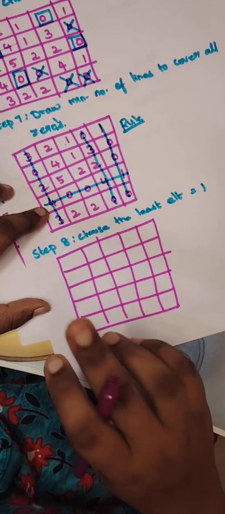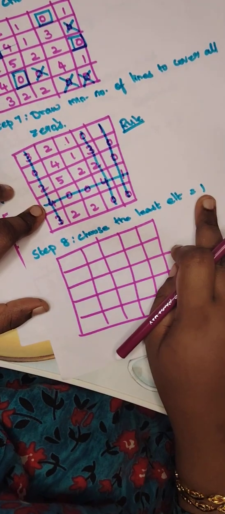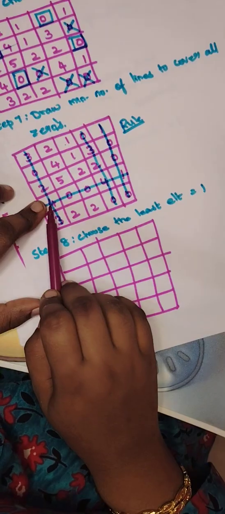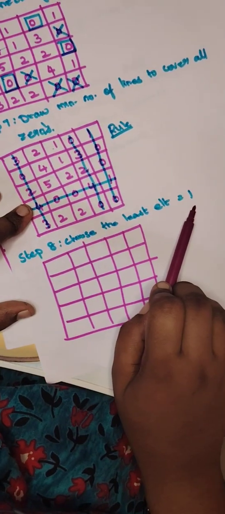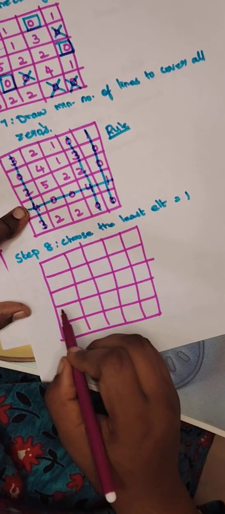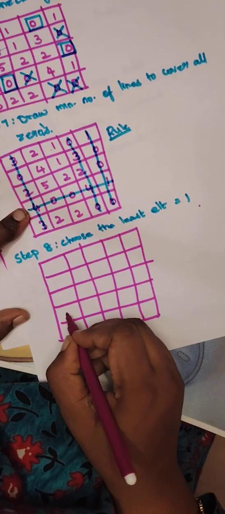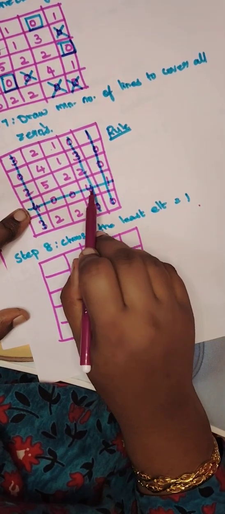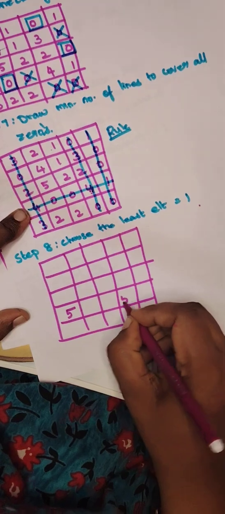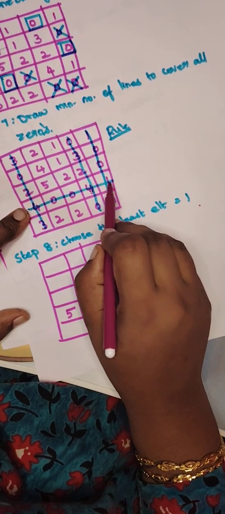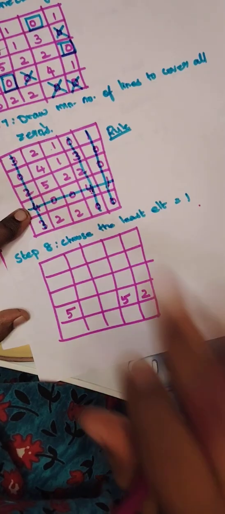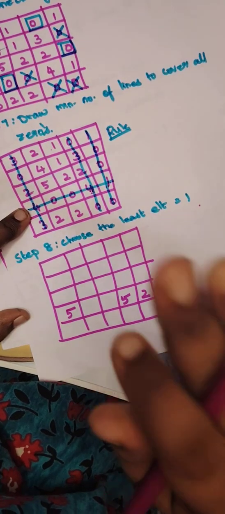So in the intersection I'm going to add 1. Here the intersection is 4, and 4 plus 1 is 5, so I'll write the value 5 here. And then the intersection part is here, the value is 4, so 4 plus 1 is 5. Next the intersection part is here, 1, so 1 plus 1 is 2. Intersection is over. Next rule, on the line no change.